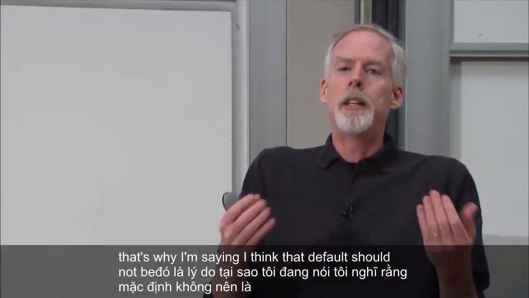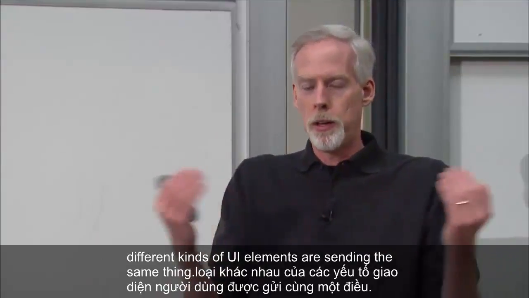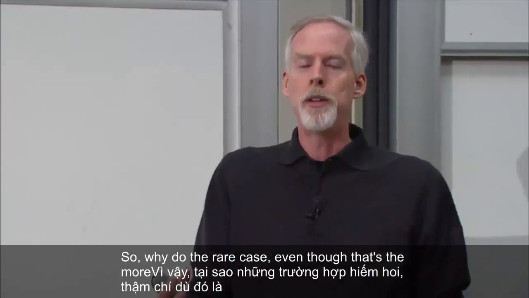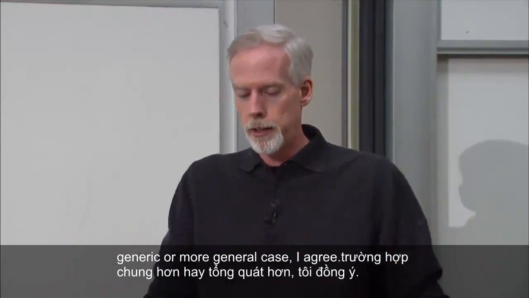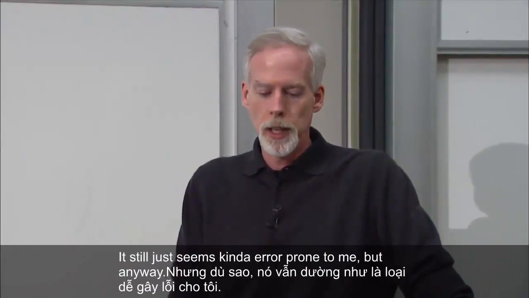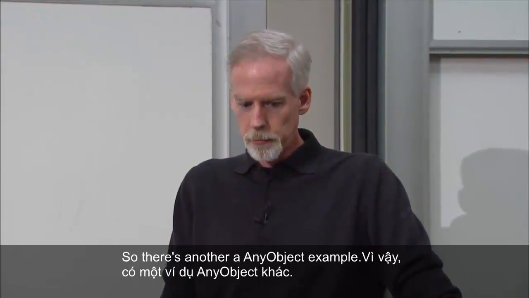That's why I'm saying I think that default should not be any object, because that's a pretty rare case where two different kinds of UI elements are sending the same thing. So why do the rare case? Even though that's the more generic or more general case, I agree, it still just seems kind of error prone to me. But anyway, so there's another any object example.